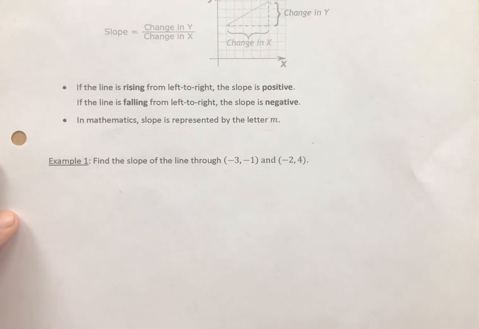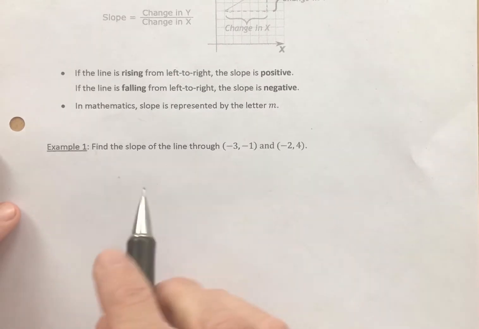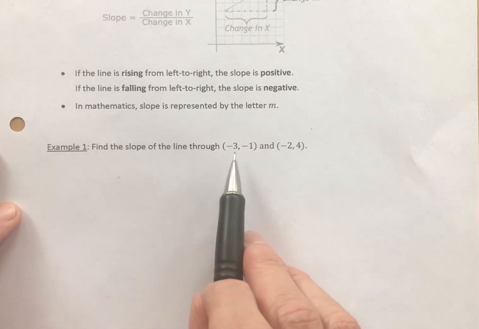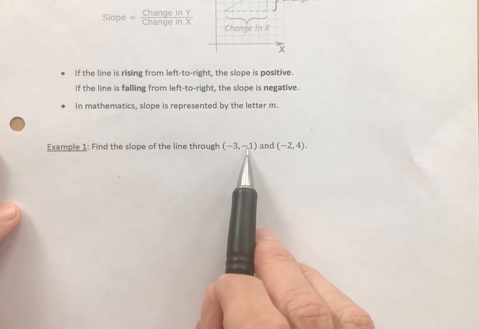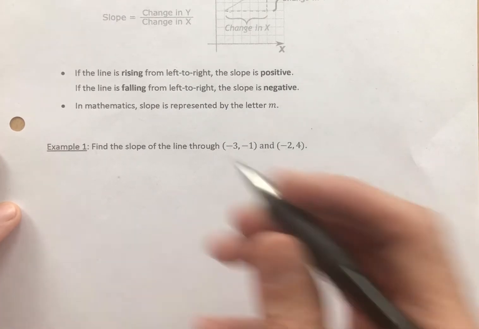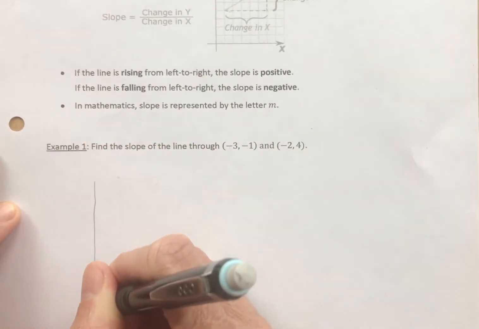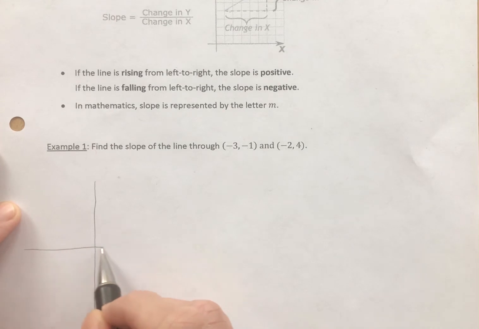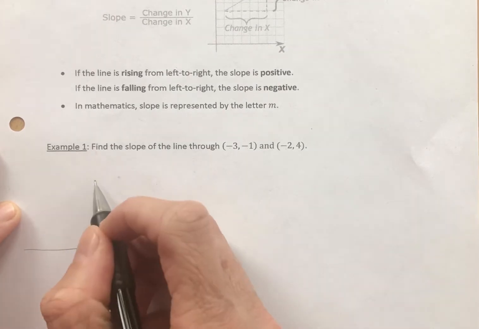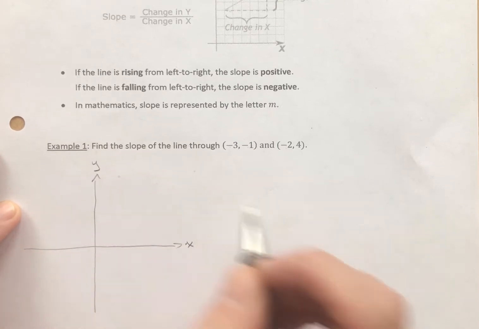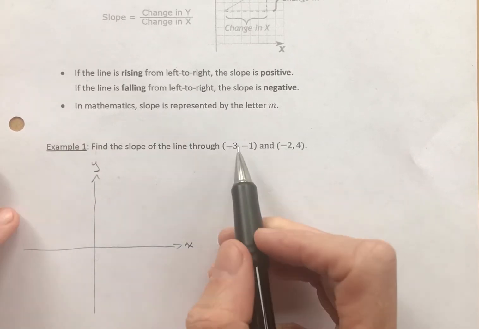Let's do a couple of examples and find the slope. Example 1: find the slope of the line through the points -3, -1, and -2, 4. Well, let's do a sketch. No reason not to have a picture just to get an idea of what's going on. It doesn't have to be perfect. I am certainly not a perfect sketch artist.